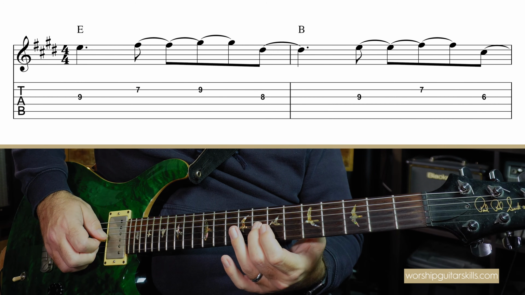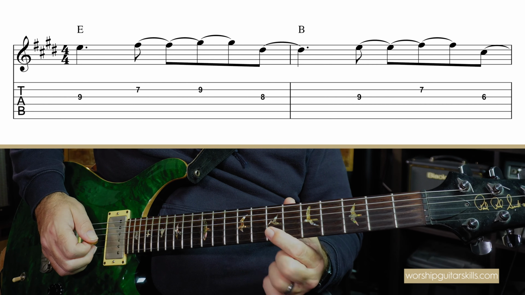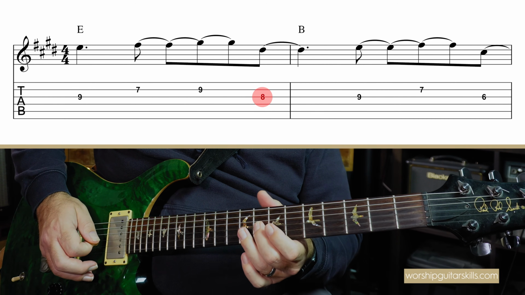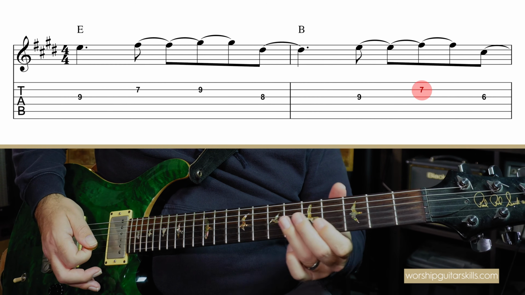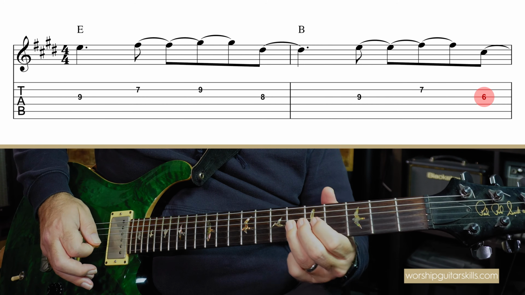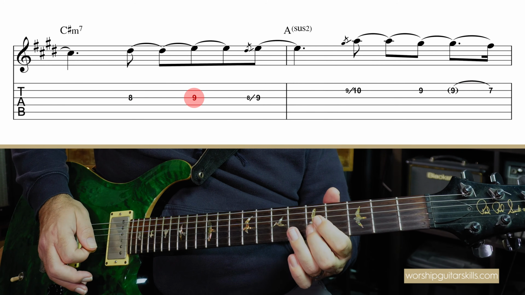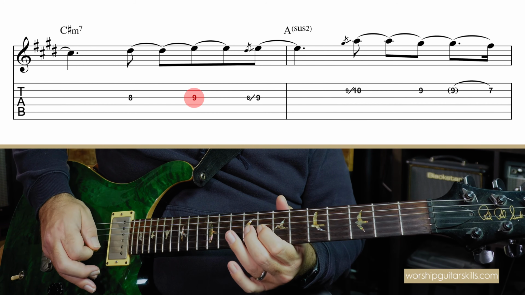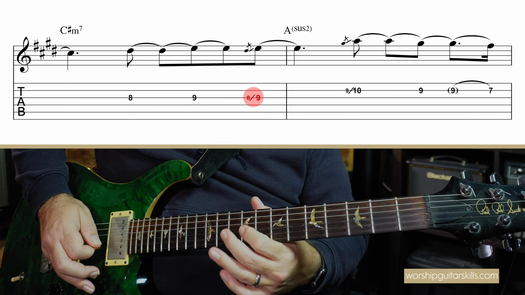And it's the same for the B. I'm going to start on this note, and I'm going to end on that note. But this is my passing tone. And the same over here, except I'm playing it on one string. And then I stay there.